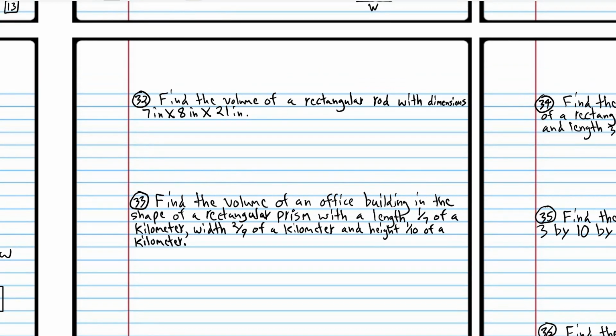So find the volume of a rectangular rod with those dimensions. So again, that's the same problem we did before. So volume equals length times width times height, and plug those numbers in and calculate. Pause the video, try that problem, and when you're done, we'll come back and do it together.